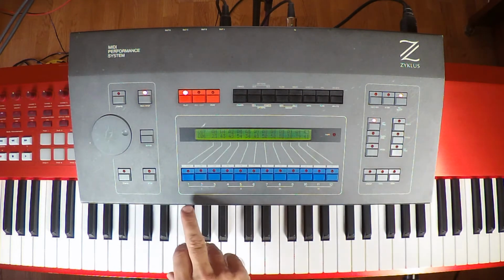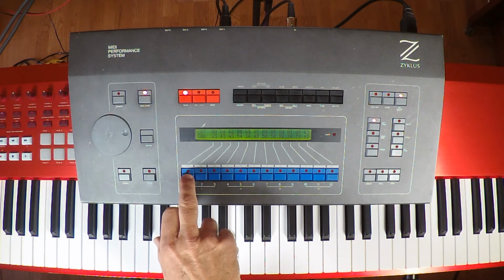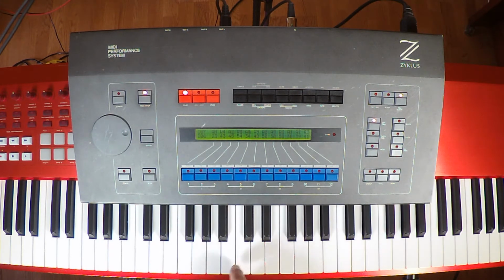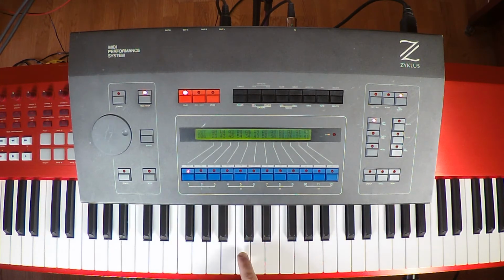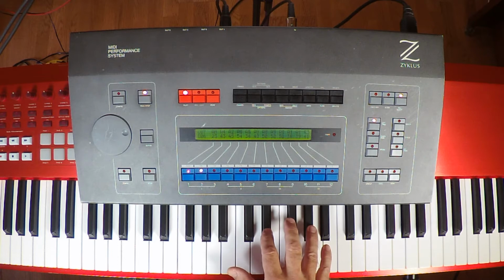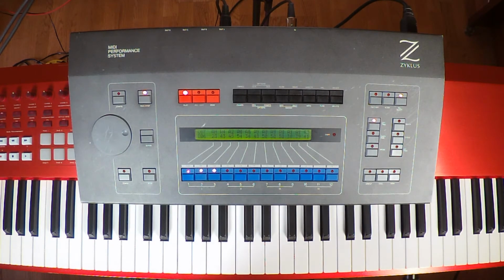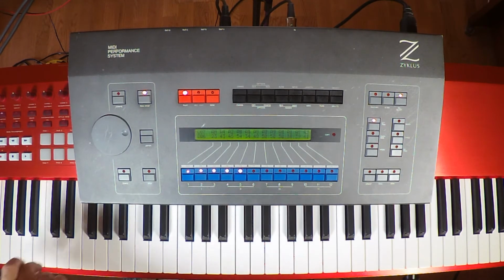I particularly like to trigger different sequences from different pitches. So for example, if I arm the first one here and then trigger it from a low note, let's trigger this from an octave higher. Couple of notes to trigger that one. Let's trigger this one from a really low note.